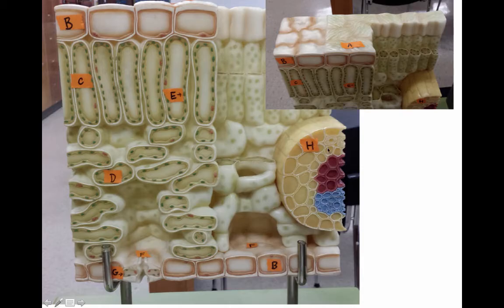This is the leaf. The leaf will start at the top. So there's this part here. It's called the cuticle. It's also on the bottom of the leaf. So it's the covering that prevents water loss, waxy covering. Then we have B, this layer of cells at the top and the layer of cells at the bottom. So that's called the epidermis, upper and lower.